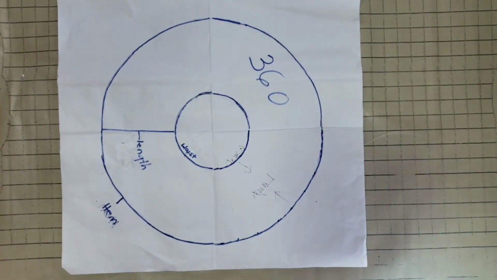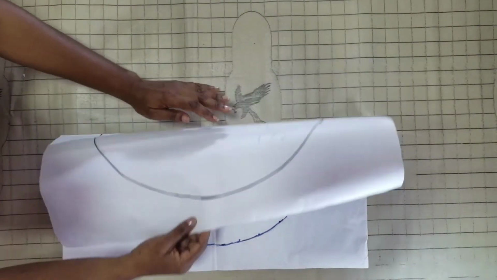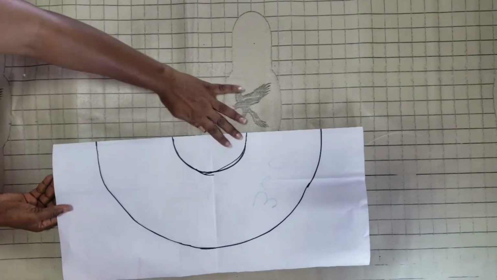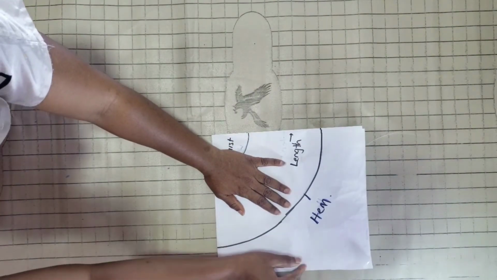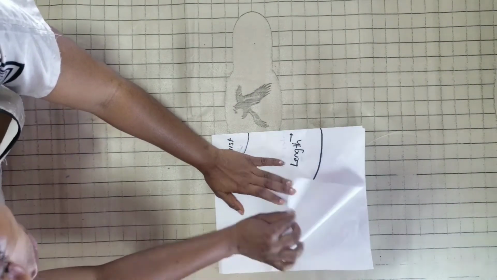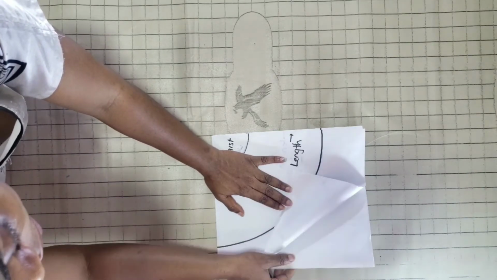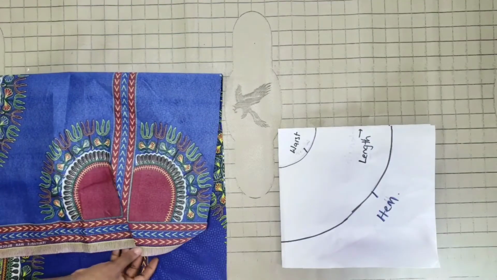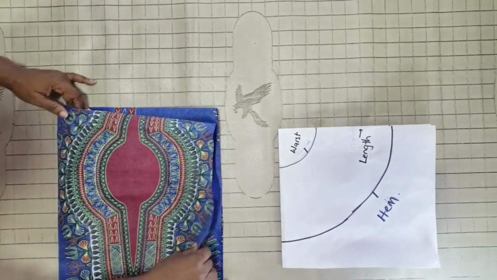To fold the 360-degree plane, you first fold your pattern of fabric into two like this, and into another two again like this. So what you have here is 1, 2, 3, 4. You fold into two first like this, and into another two again like this.